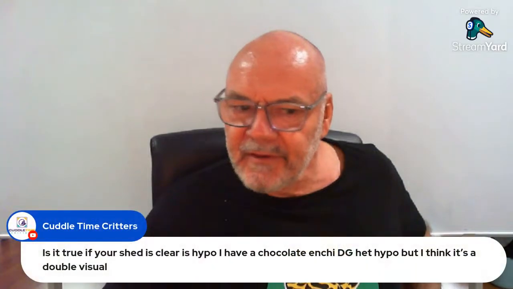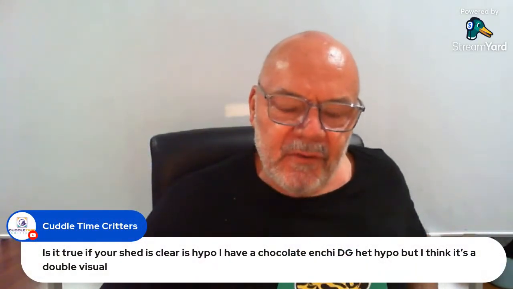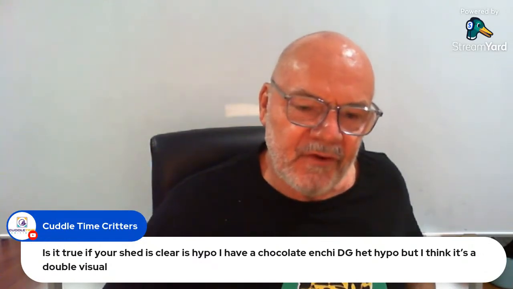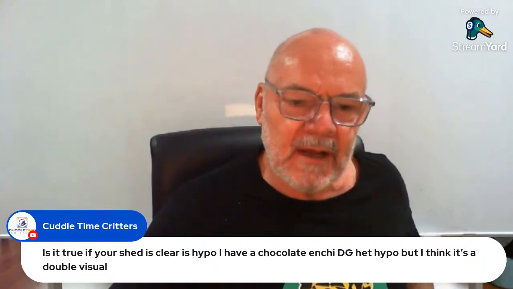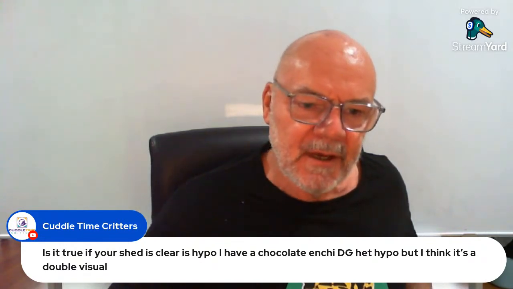Is it true that sheds for hypos are clear? I have a chocolate NGDG hypo, but I think it's a double visual. Okay, so this is Cuddle Time Critters here. This comment here. I haven't noticed with hypo that the sheds are clear. I do have a visual leopard hypo. I'll have to have a look next time, but I do think it has a ghost pattern.